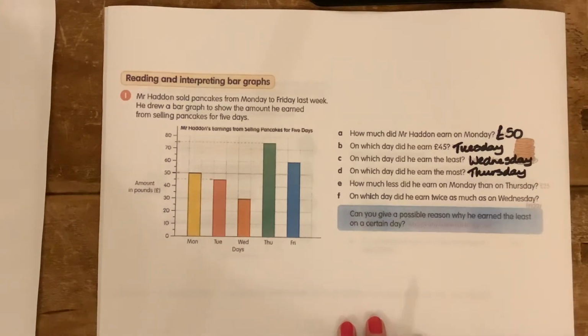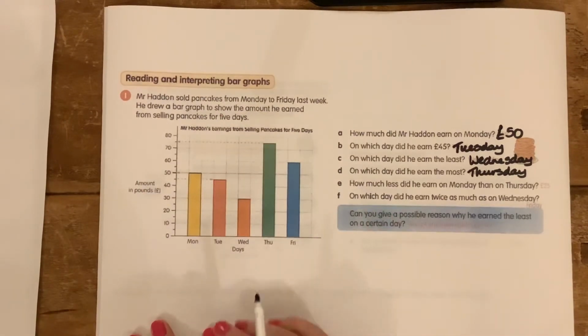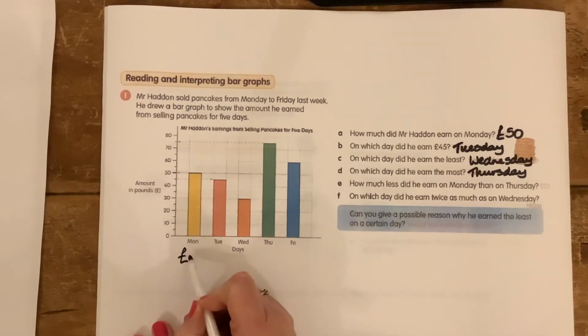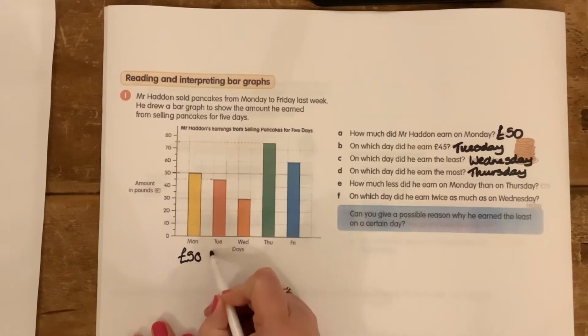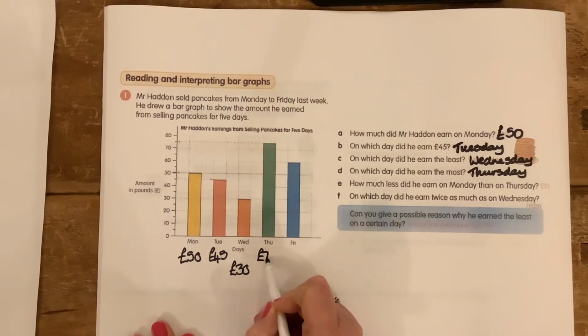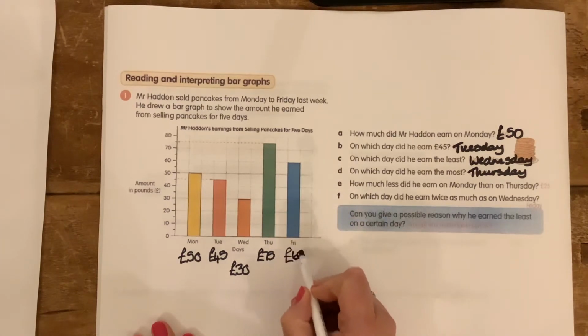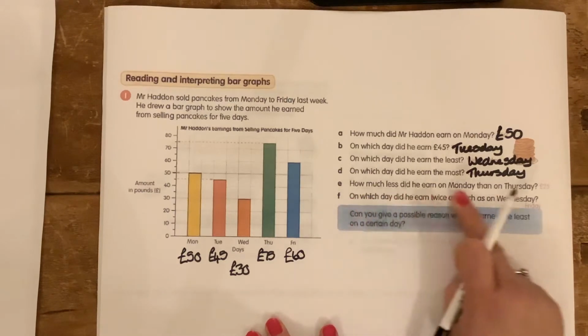How much less did he earn on Monday than on Tuesday? So this is where it's quite a good idea at somewhere around your graph to do some workings, and actually at the start of the question it's quite a good idea to make a note of each amount. So on Monday he earned £50, Tuesday it was 45, Wednesday it was 30, Thursday was 75 and Friday was 60. And that helps with being able to answer a question like this.